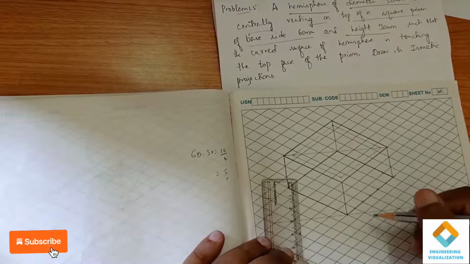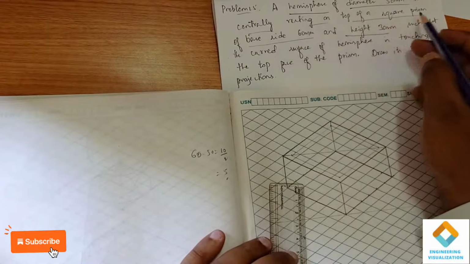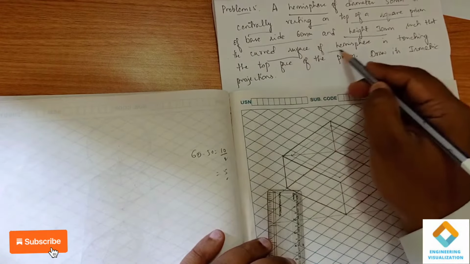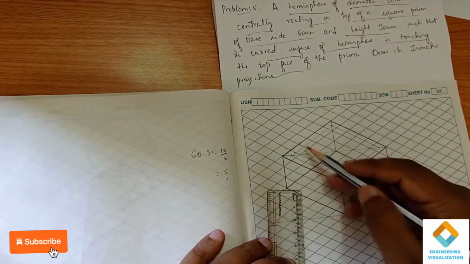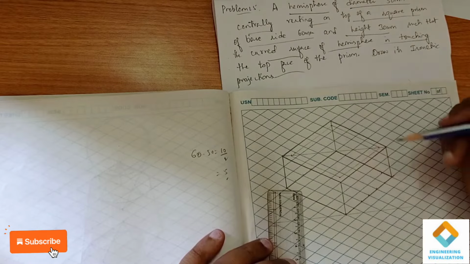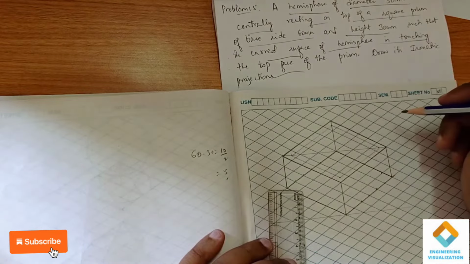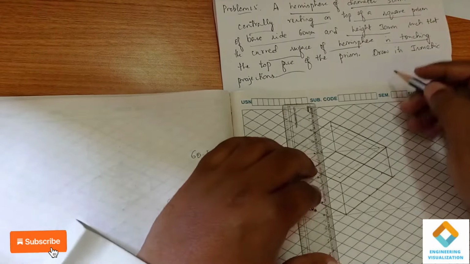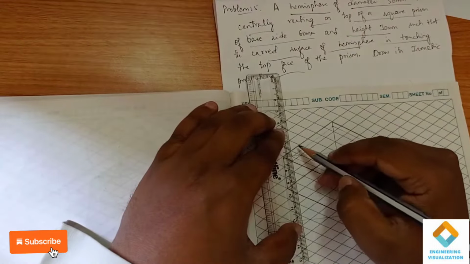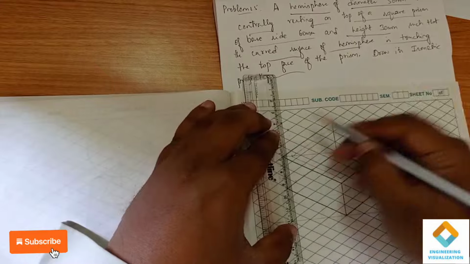Box of 50. But we need to construct a hemisphere of diameter 50 centrally resting on top of the square prism, such that the curved surface of the hemisphere touches the top face. That means we have to construct the hemisphere at a height of 25 here. So diameter 50 means height of 25. So at a height of 25 we have to construct another box here, 1, 2, 2.5 here.